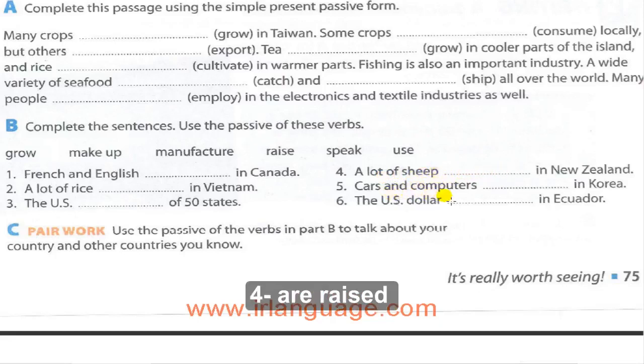Cars and computers, appliances, computers, electronics. So cars and computers, the verb manufacture: cars and computers are manufactured in Korea. Number 6. The US dollar is used in Ecuador.